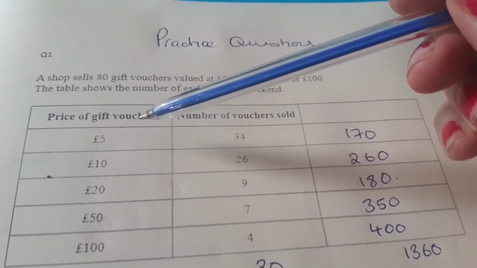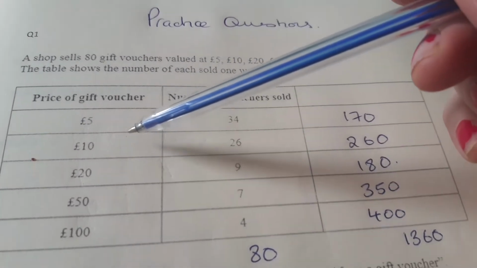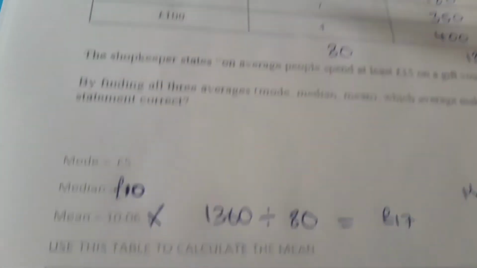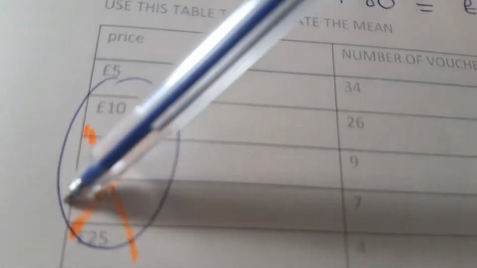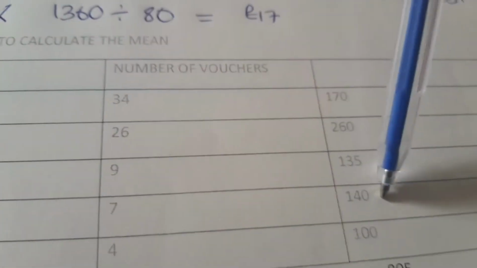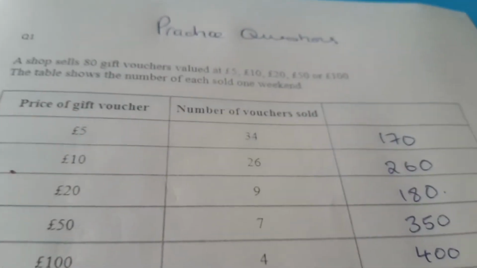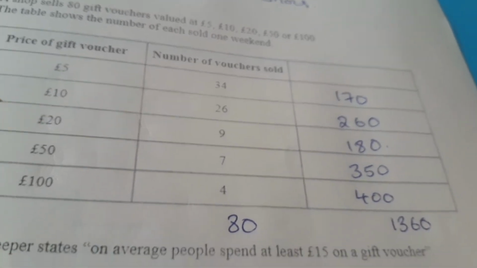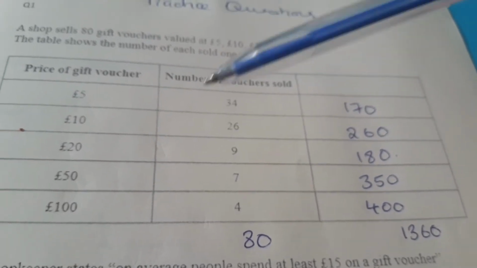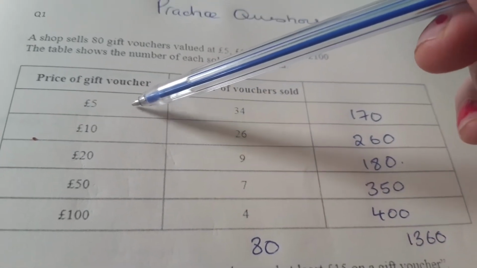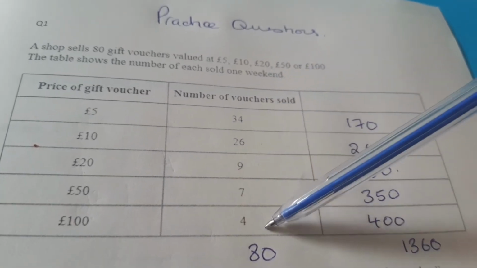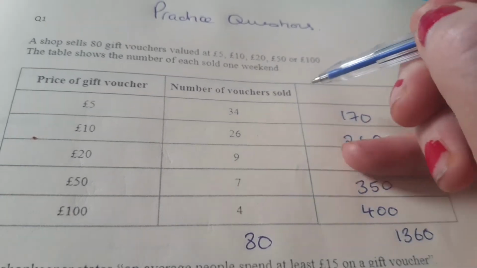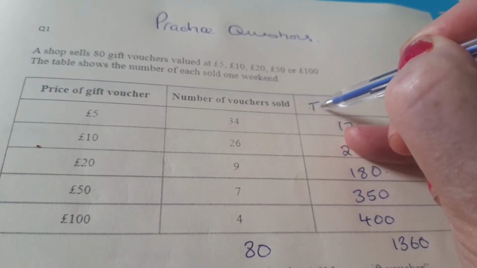Question 1 was about the gift vouchers. What happened was when I copied a table down for you, I put the wrong amounts in the prices. So that would work out the wrong totals. I'll work it out both ways just in case you didn't realise. The question said, here's the gift vouchers, here's the number of people that bought them, and you had to work out the 3 averages.